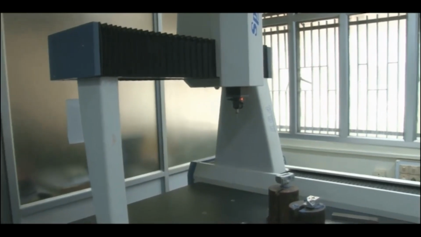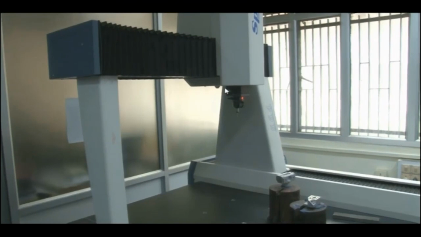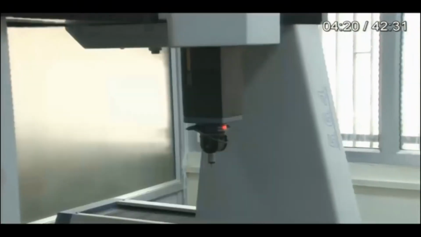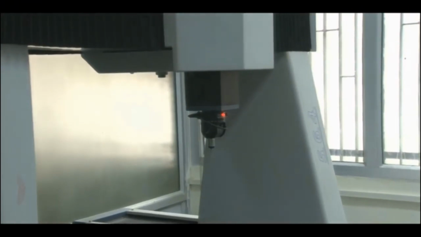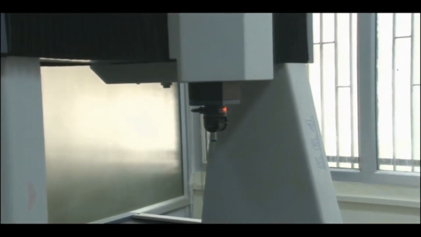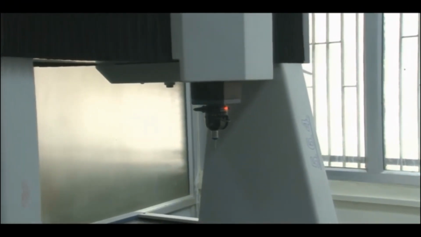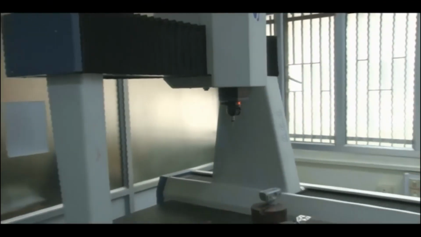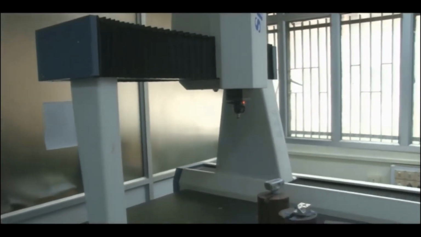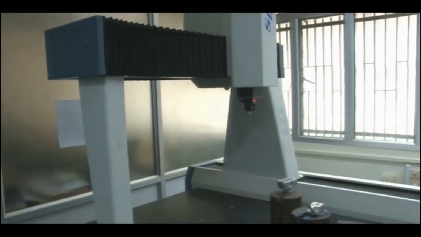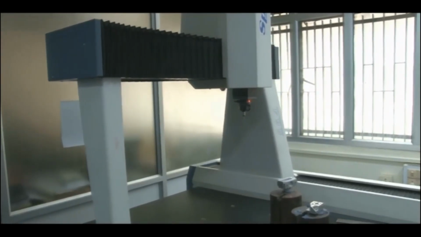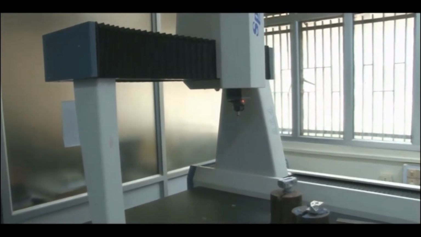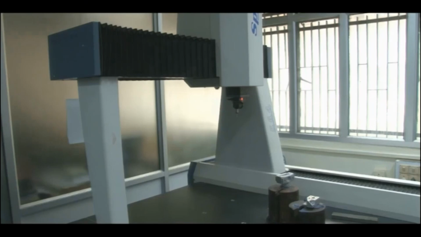It will first go to the Z home position, then the Y home position, and then the X home position. Okay, I can repeat it again. First is the Z home position, then the Y home position. Here Y and X are moving simultaneously to the home position. So it has now gone to the home position. Now the machine is homed, I can say.